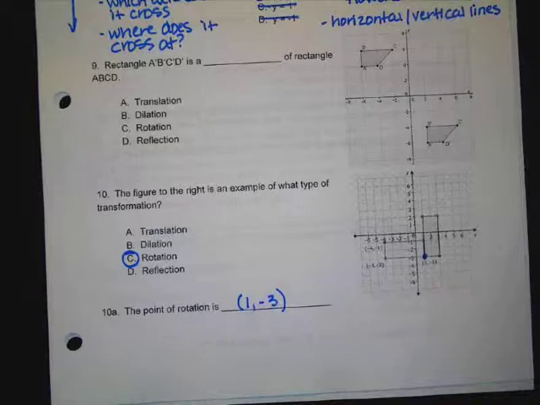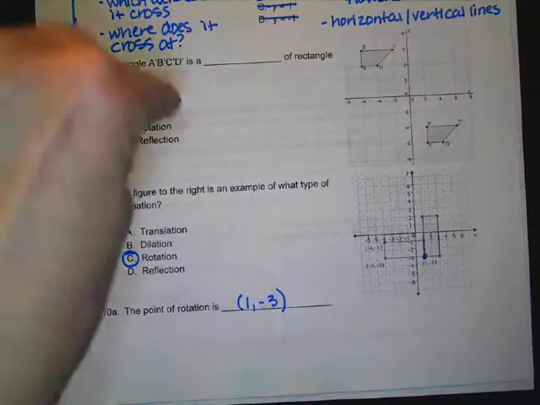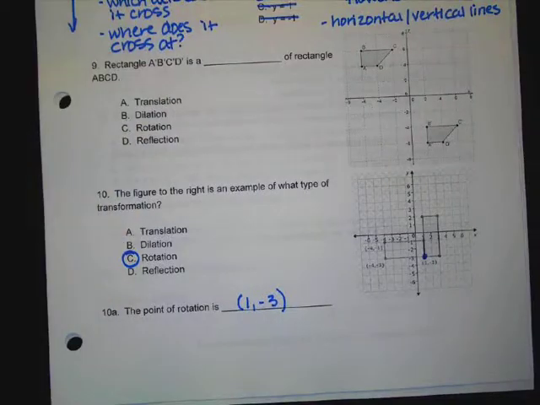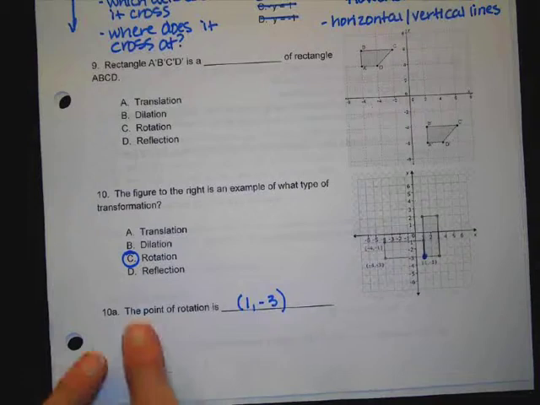What kind of transformation? 10A is obviously connected to 10, and it says the point of rotation. Did it give you the answer? Yeah, it gave you the answer for 10. Sometimes it's on a different page. Sometimes you're going through a question, you're like, wait a minute, I think I saw something like that. Go back to that page. It may be giving you an answer to something down the road. That happens all the time.